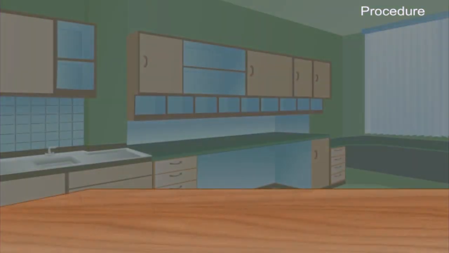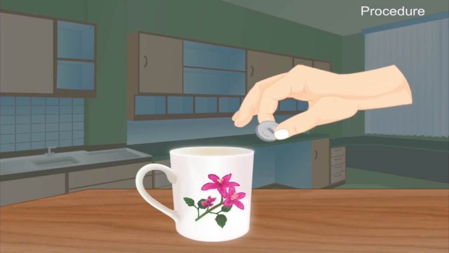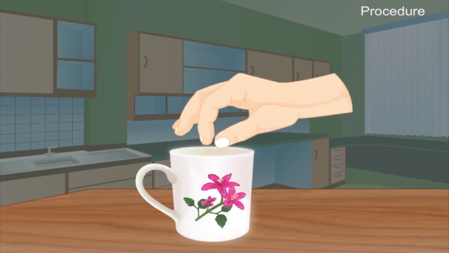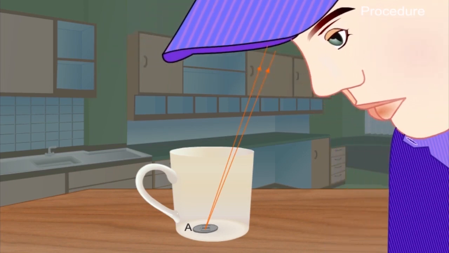What we'll do is, first of all, we'll take an empty china mug and place a coin at its bottom. Okay. So after placing it, we'll observe the coin. We can see the coin, right? Then move backward slowly such that the coin is not visible at the line of sight, is obstructed by the edge of the cup. Now ask one of your friends or any person to pour water in the mug without disturbing the coin till the mug is half full.